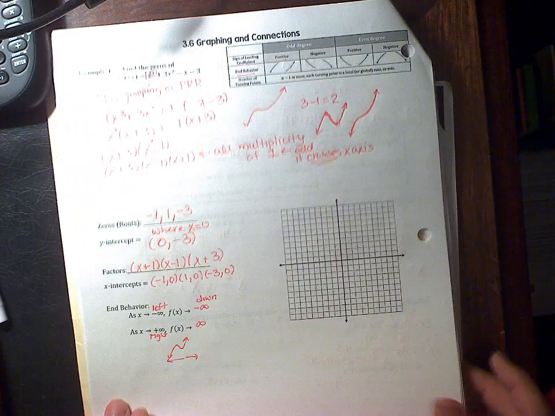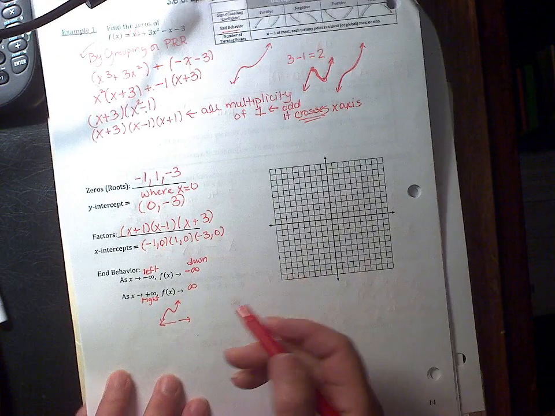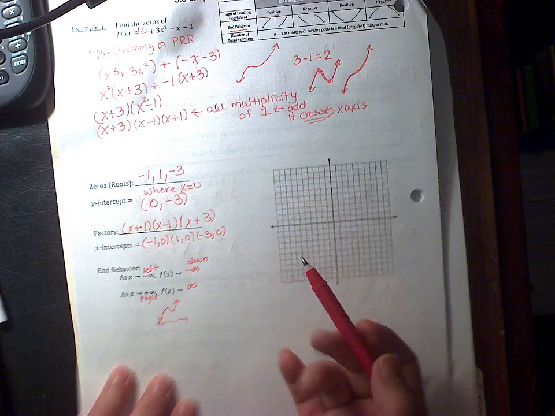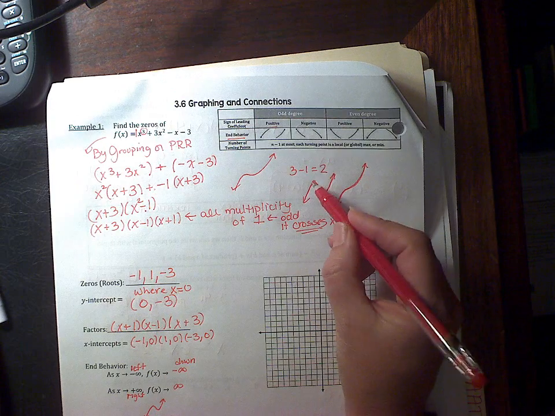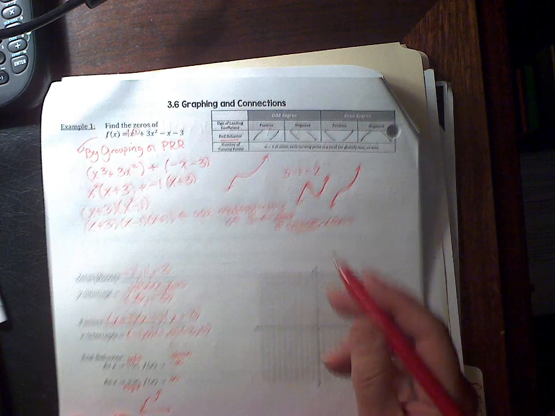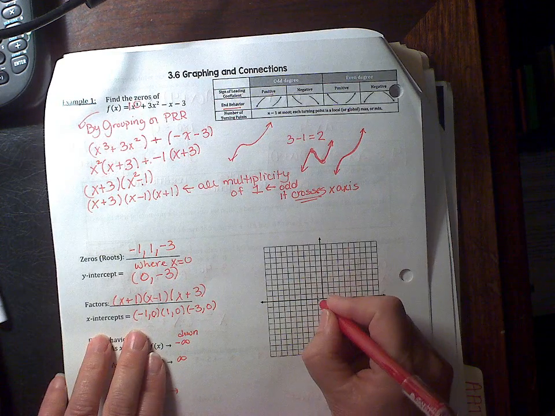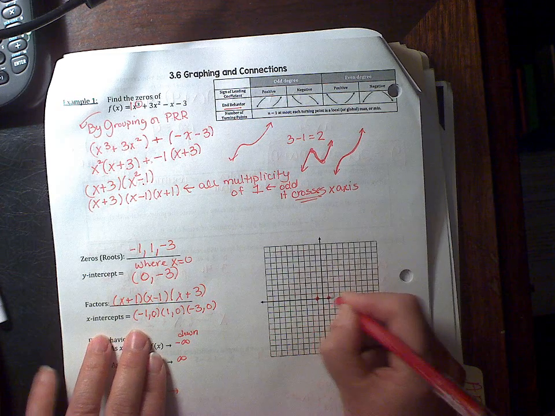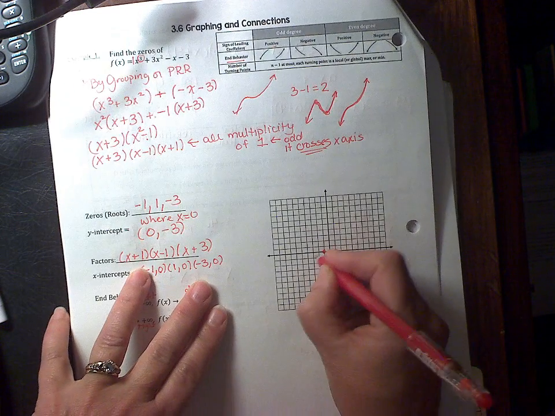So look at all the stuff we have to graph it. Also, we know there's two, at most, one max and one min. Okay, so our x-intercepts are -1, 1, and -3.